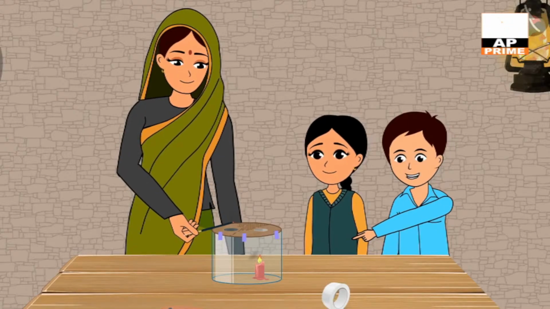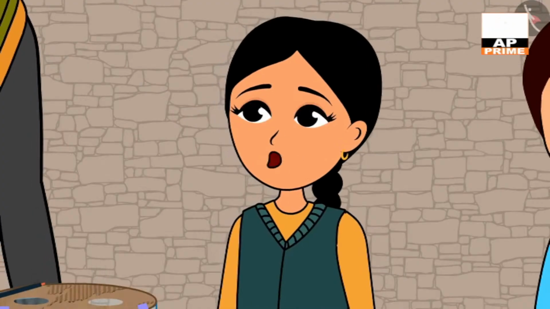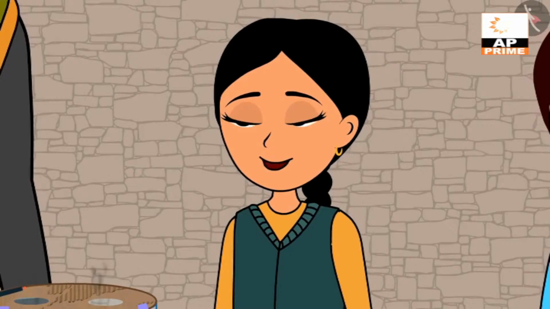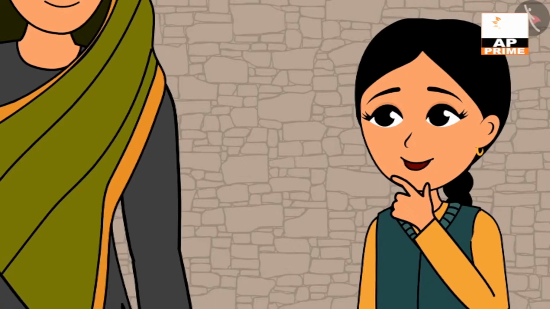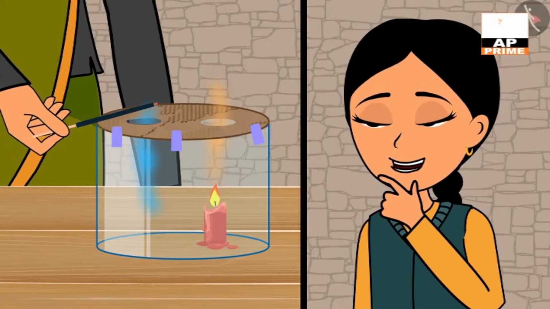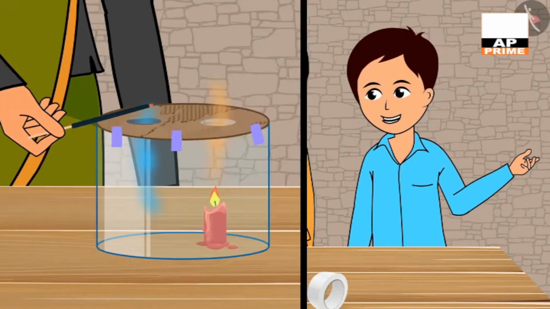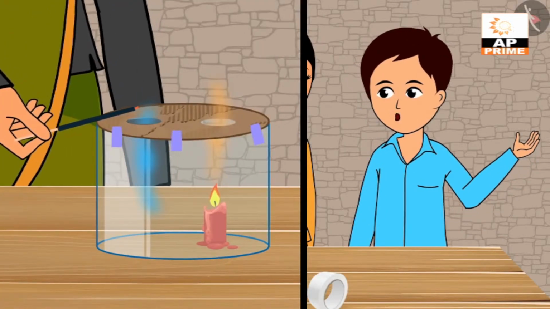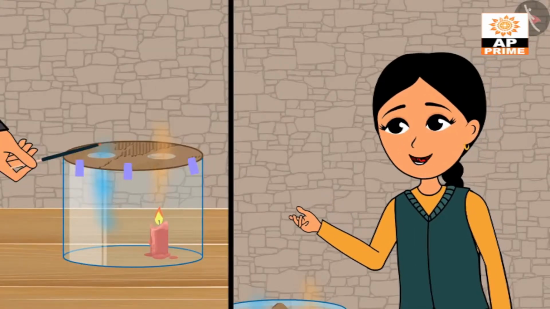Look, the smoke from the incense stick is coming out from the hole above the candle. Yes, but how did the smoke from the incense go inside the glass tube? Think. The hot air around the candle is coming out and the cold air from around the incense stick is going inside. And then the air which went inside is becoming hot and rising from the other hole. Good job, children. This means that hot air rises and the cold air takes its place.